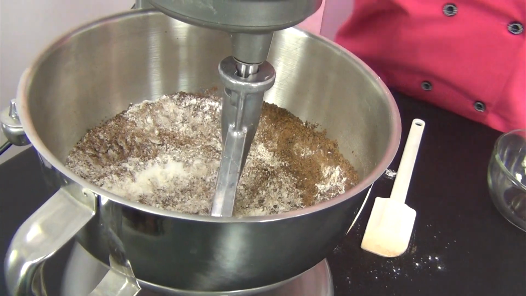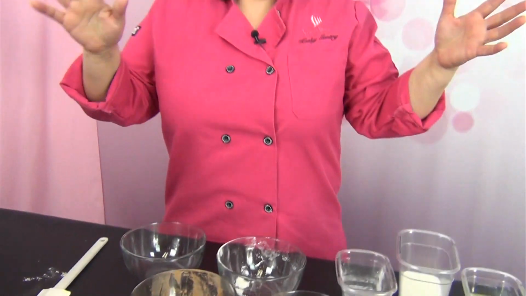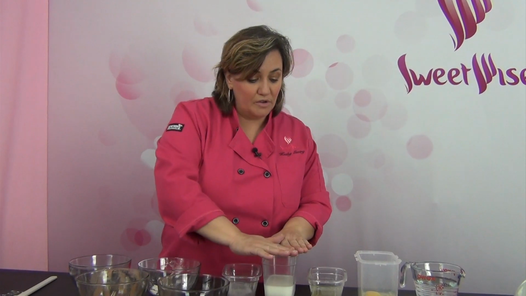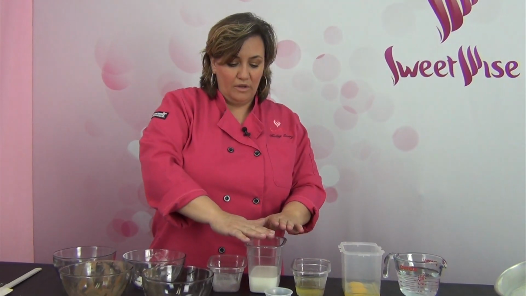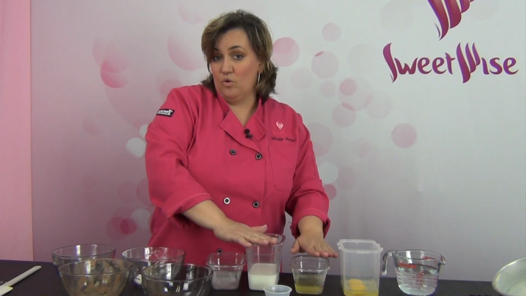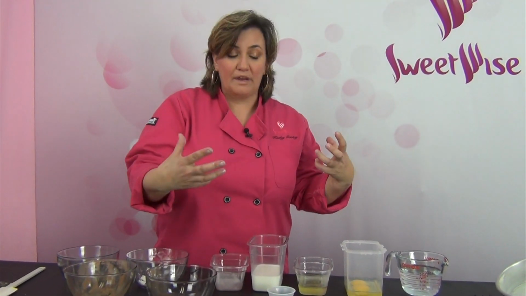All right, good enough. Now I'm going to start adding my wet ingredients. Now in all of my recipes that I'm making cake with, I always talk about having warm ingredients. So I'm putting milk in here, a vegetable oil in here, eggs in here. I want these warm. So this I can put in the microwave, the milk and the oil. I can put that in the microwave really easily just to warm it up.